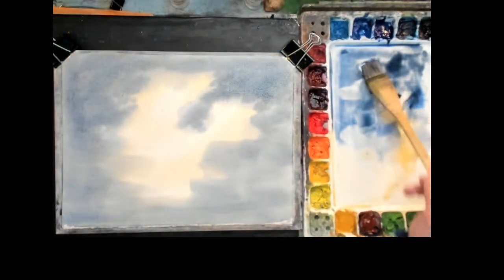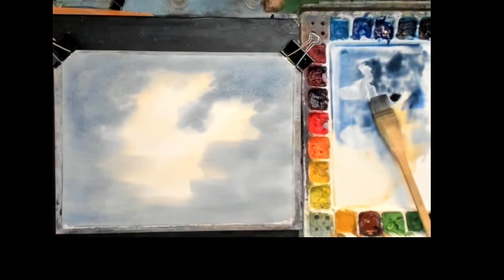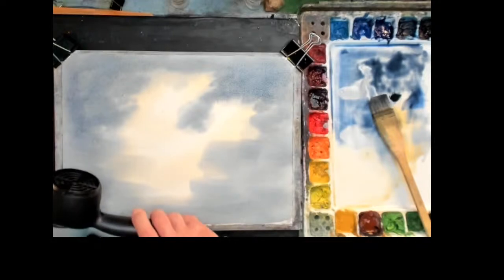Okay. All right, now I've got to dry that now. So I'm going to use the hair dryer. Normally I would let the paint dry by itself, but for demonstration purposes, I'm using a hair dryer.